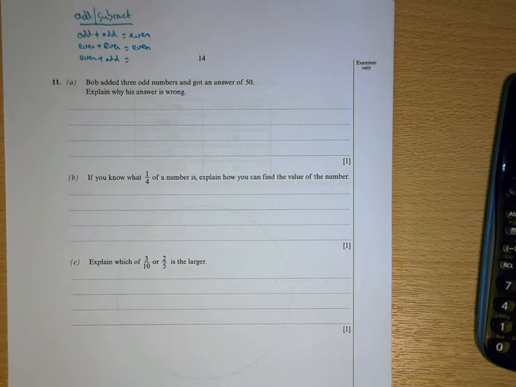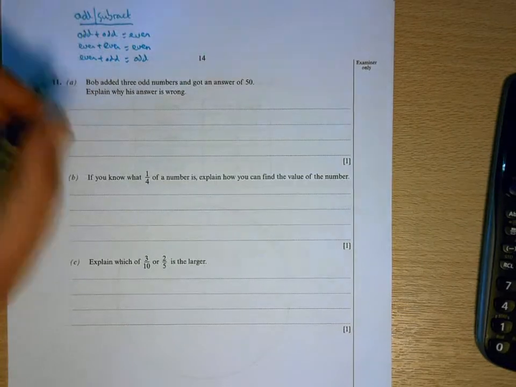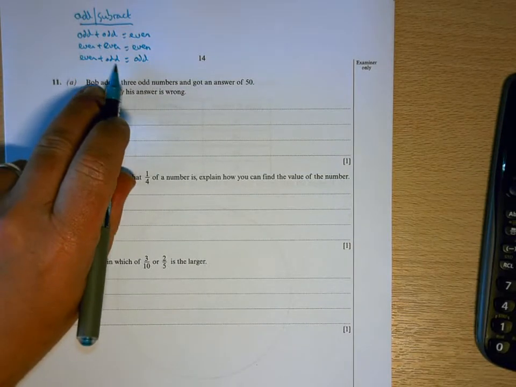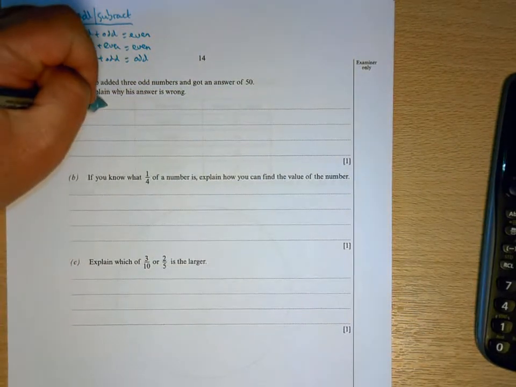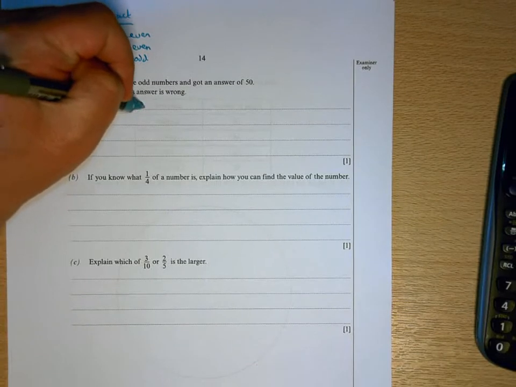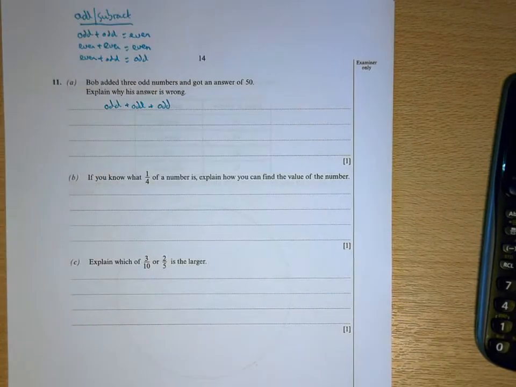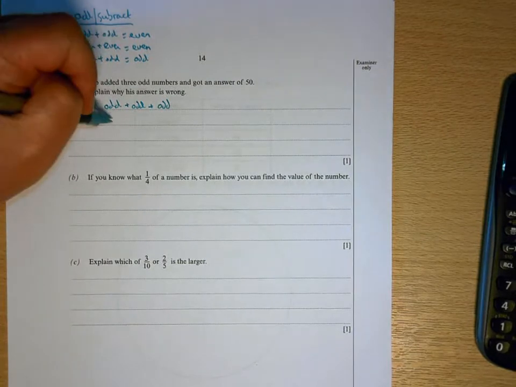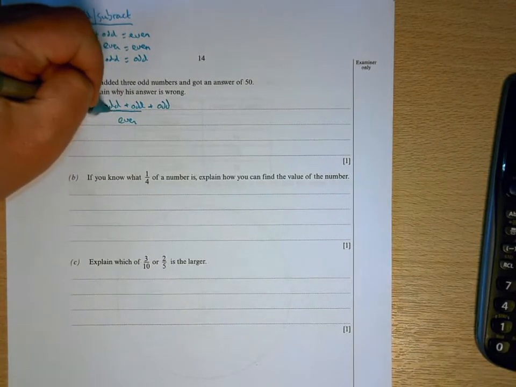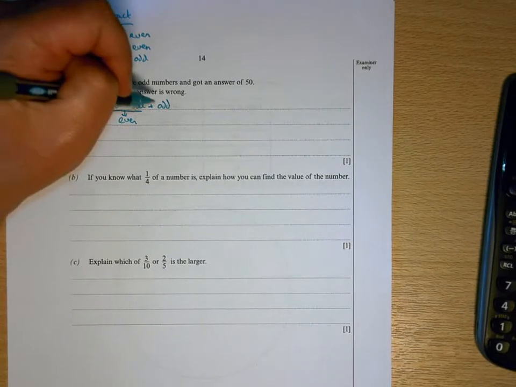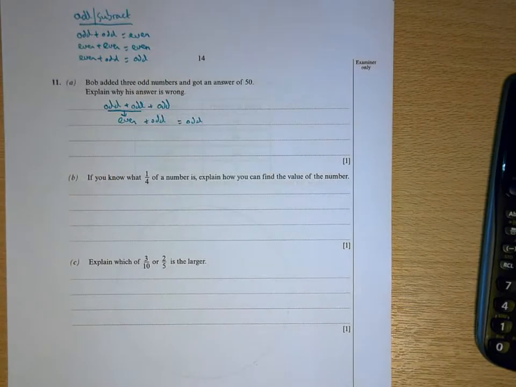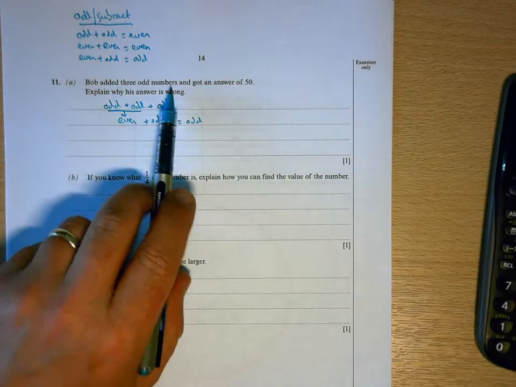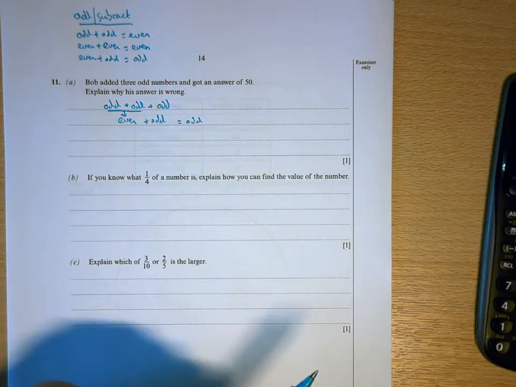But if you add an even and an odd together, say 5 and 2, you will get 7, which is odd. So when you add an even and an odd, then you get an odd number. So if you've got three odd numbers here, that means you're doing odd plus odd plus odd. And odd and odd come to even. So if you add those two together, you get an even, which then you're going to add to an odd, an even and an odd, gives you an odd number. So when you add three odd numbers together, you'll always end up with an odd number afterwards.